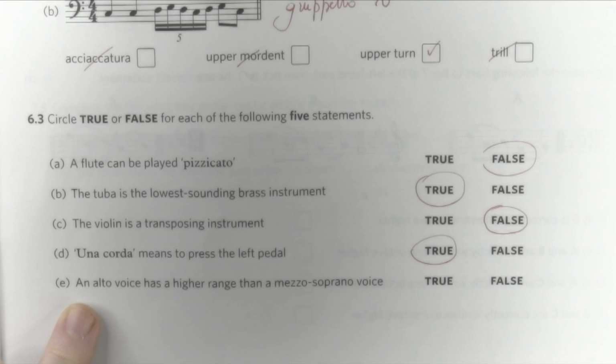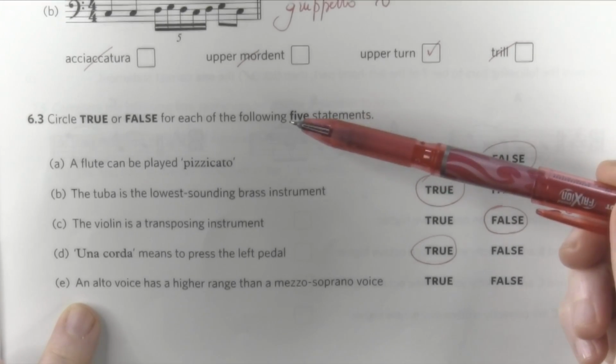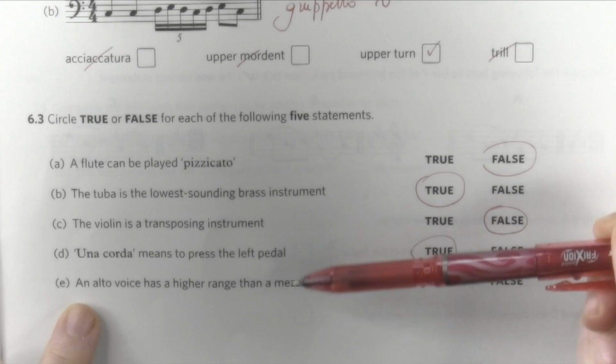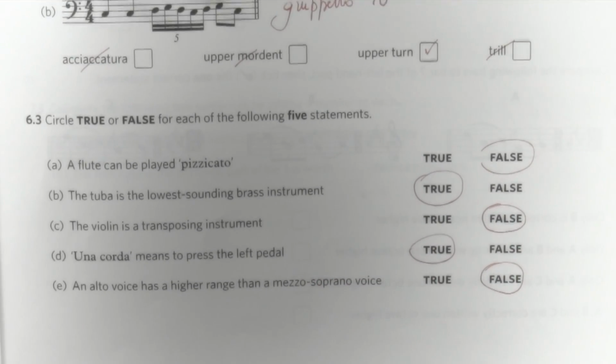An alto voice has a higher range than a mezzo soprano voice. No, if you have watched the videos about clefs, you should know that the order of the voices is the order of the clefs as well. Soprano, mezzo soprano, alto, tenor, baritone, and bass. So if you know that, you know 2 things in one. Sorted. This section is now finished.